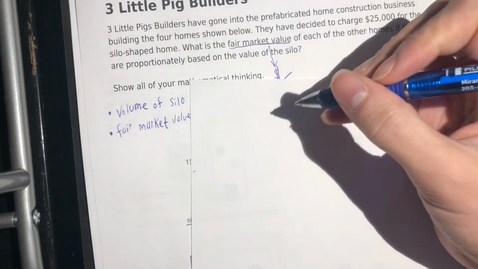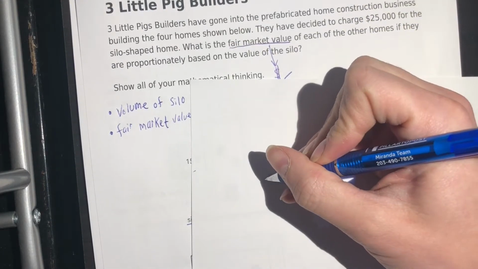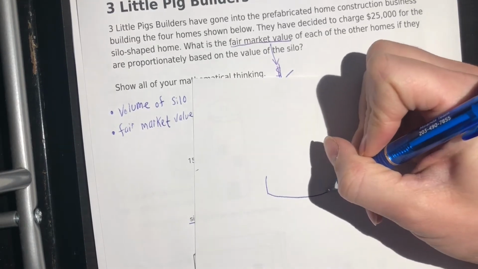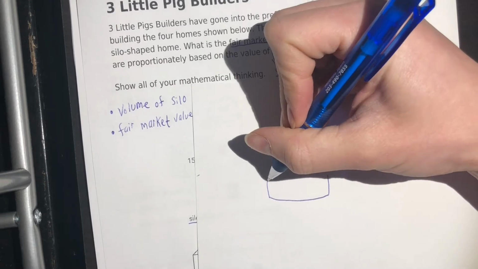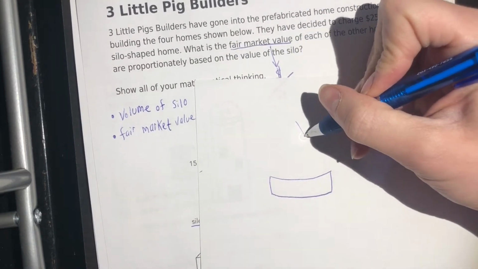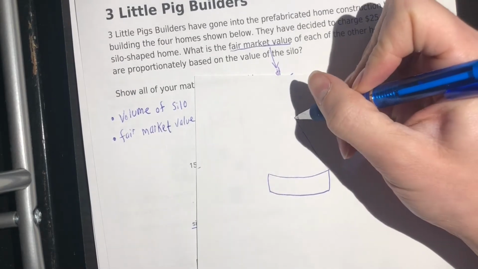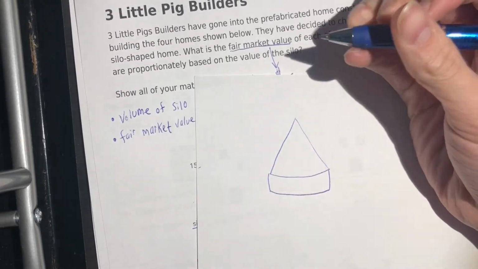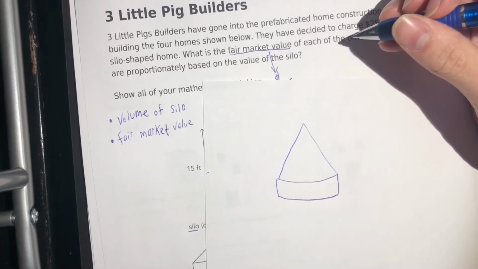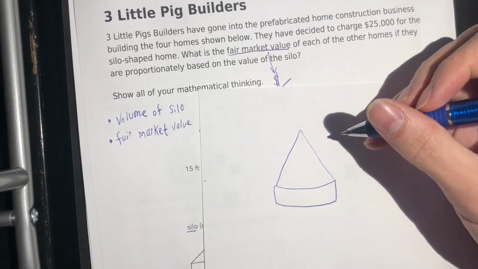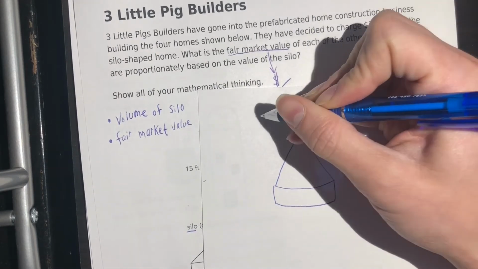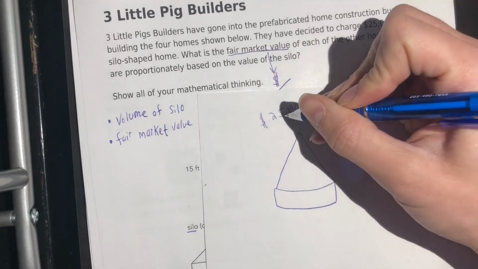So let's just say we've got, I don't know, I'll do a cone-shaped house because that's pretty fun. I'll do a house with a cylinder bottom, and then I'll do a cone shape on top. It's kind of like Luna Lovegood's house in Harry Potter. So let's say this is my house. They're going to charge $25,000 for this house. Let's just say.